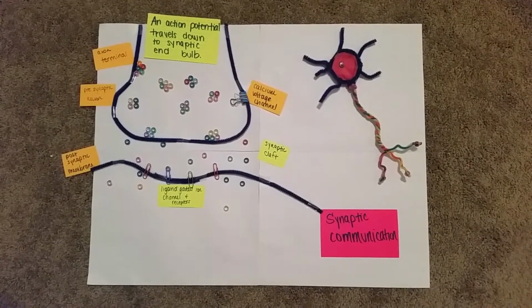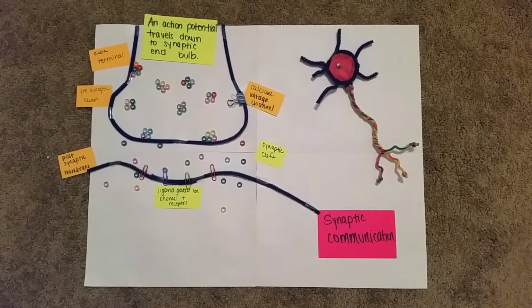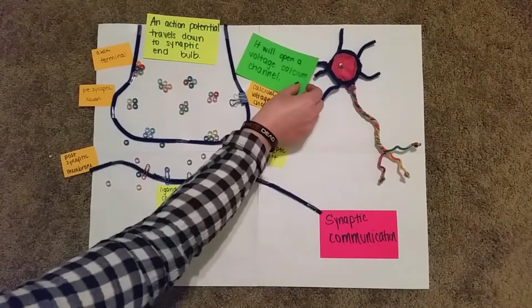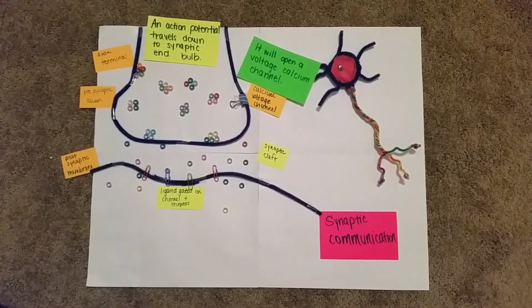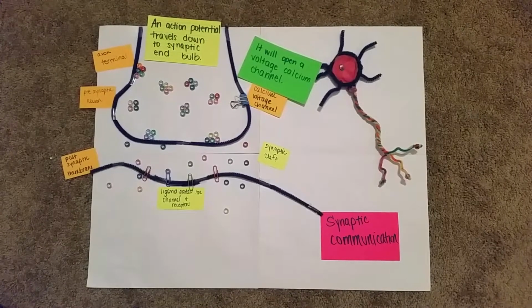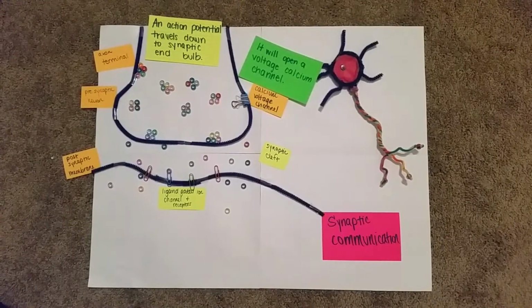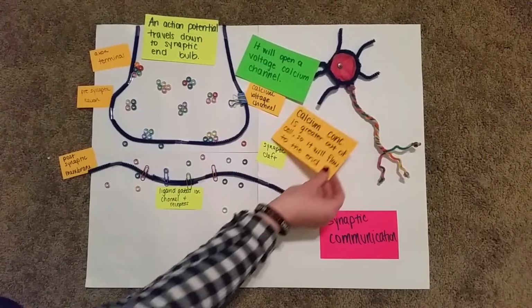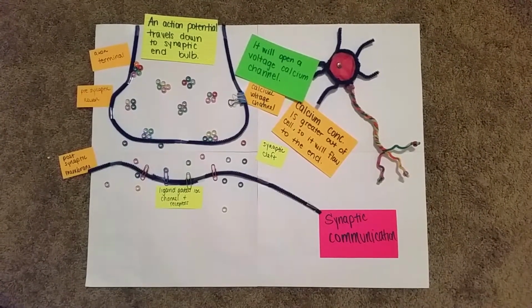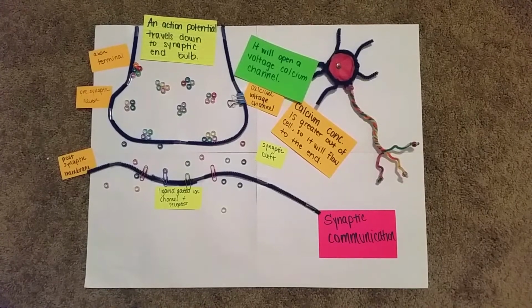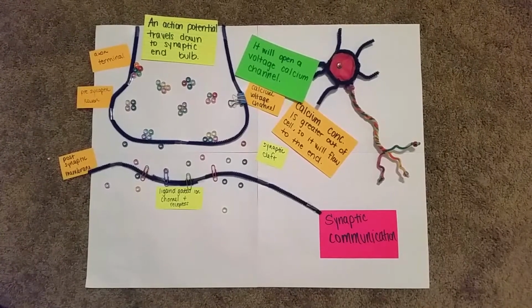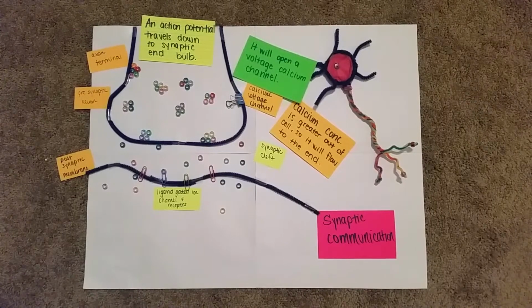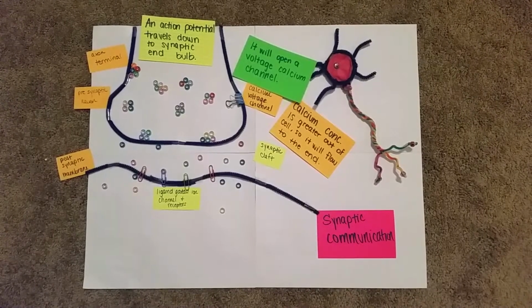This impulse will cause a calcium voltage channel to open and release calcium. Calcium concentration is greater outside the cell, so it will flow to the end of the bulb. Calcium activates microtubules to cause exocytosis, which is when a cell secretes content of vesicles out of the cell.